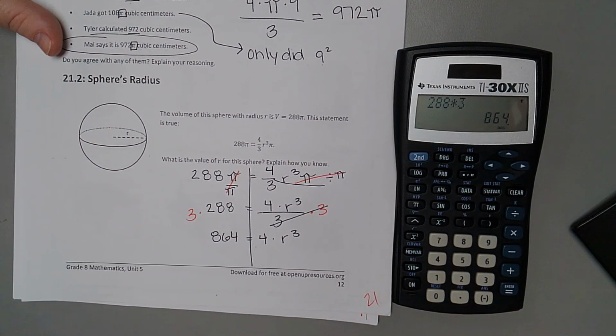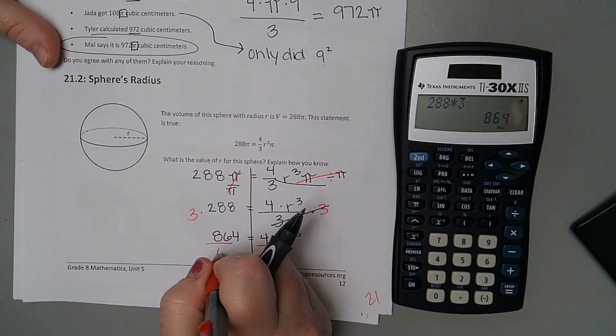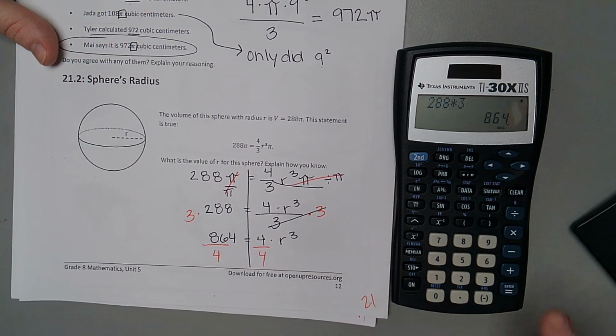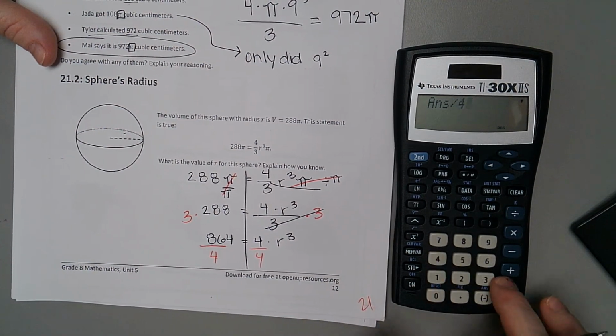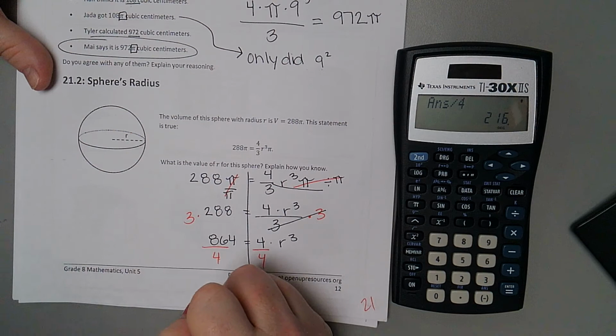The opposite of multiplying by 4 is to divide by 4. Divide by 4. 216.